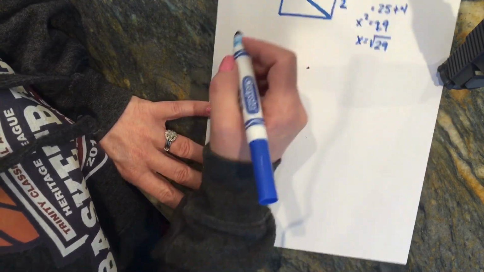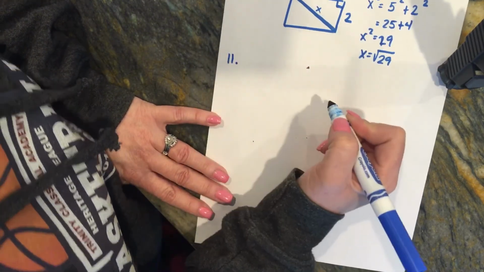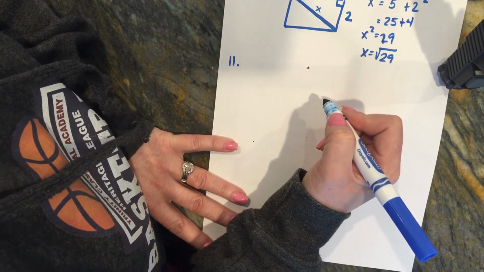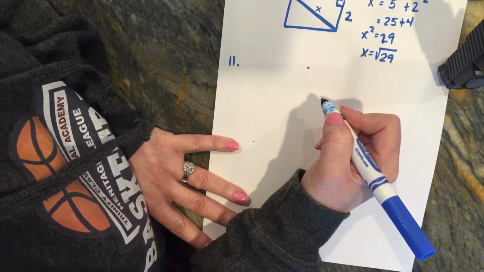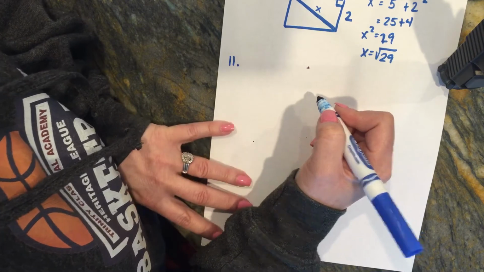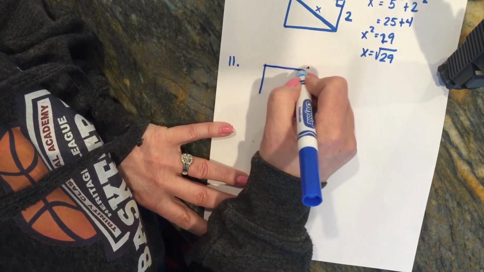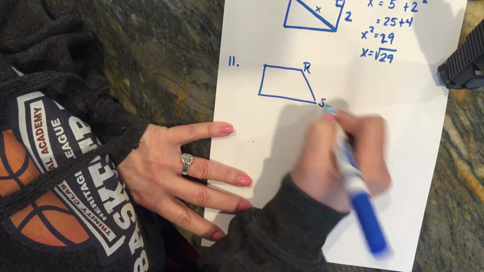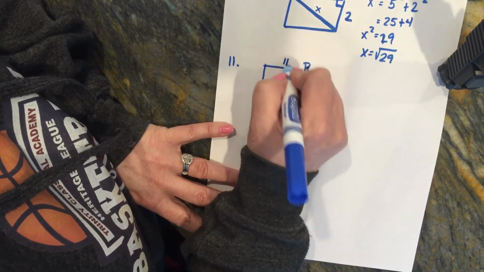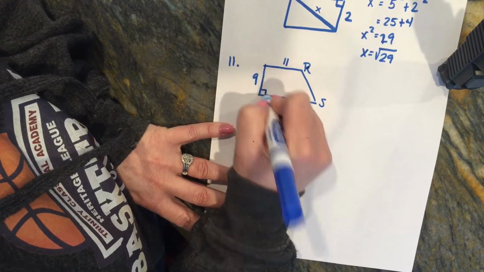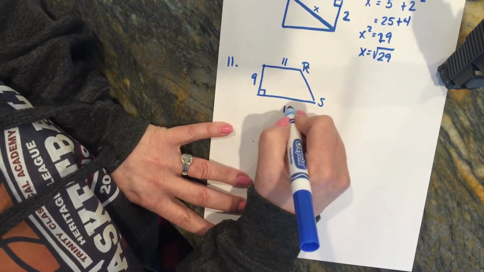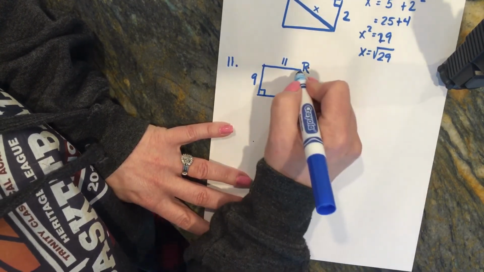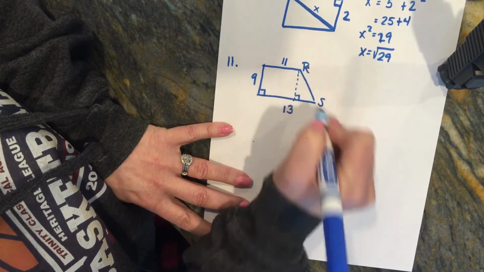All right, and number 11, let's wrap it up with number 11. We've got a trapezoid, and we need to find RS in this trapezoid. So take a look. Here's RS over here. This is 11. This is 9. They give us a handy-dandy right angle there. This side is 13. So we can drop the altitude down.